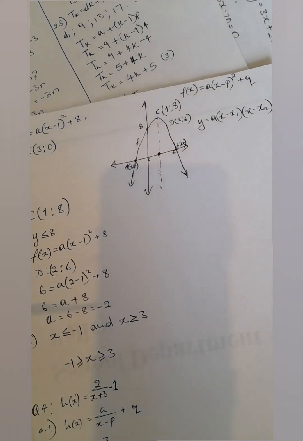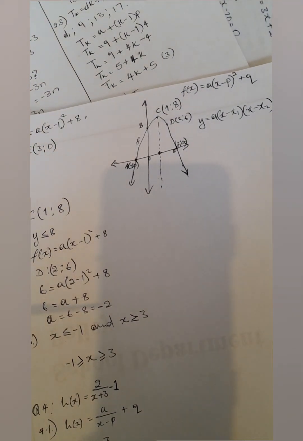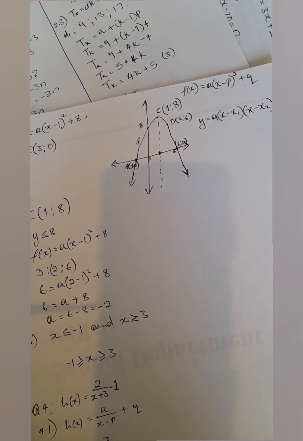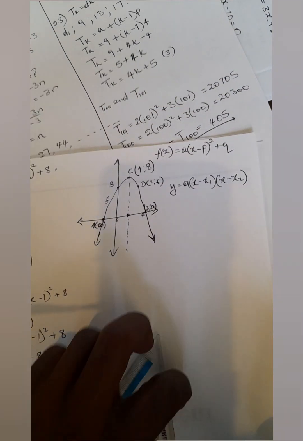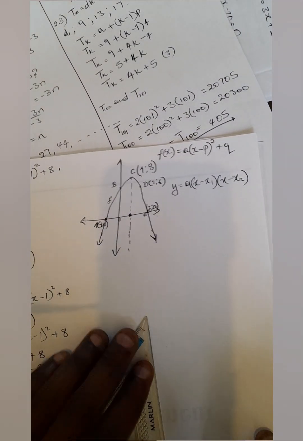Okay, moving on to question 4.3. 4.3 says, draw a neat sketch of the graph of h. Clearly show all intercepts with axes and asymptotes. Okay, I'm going to draw my diagram here.